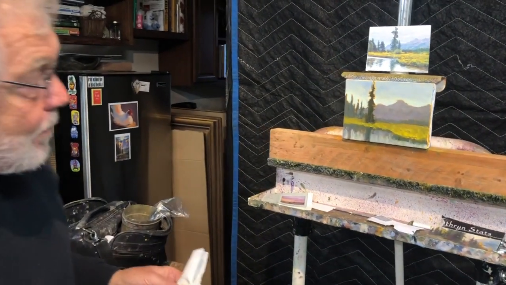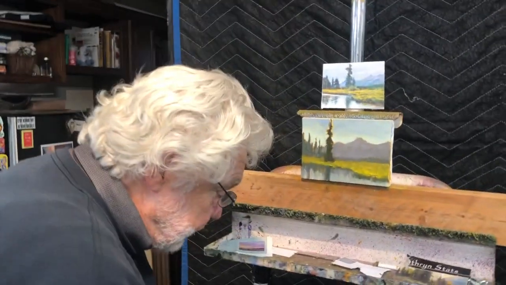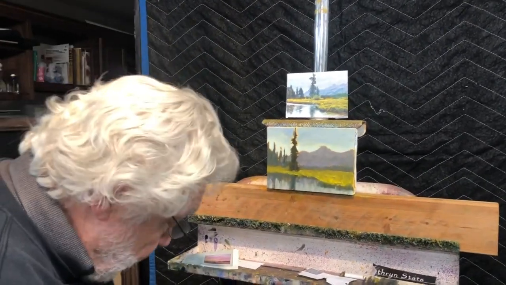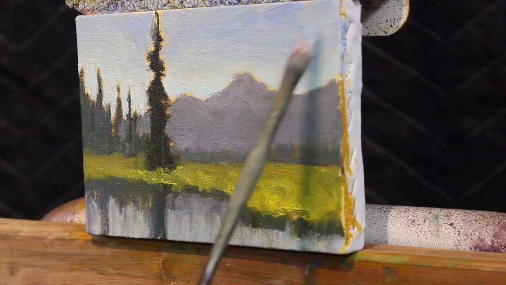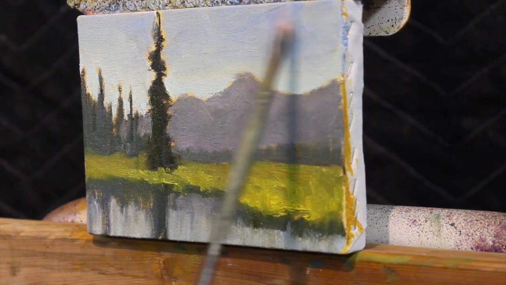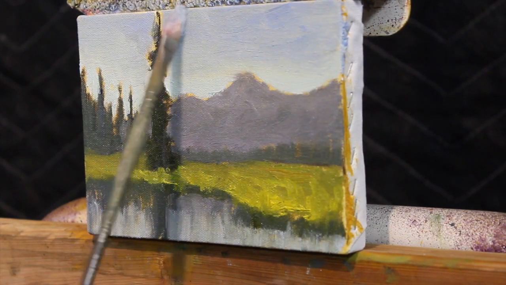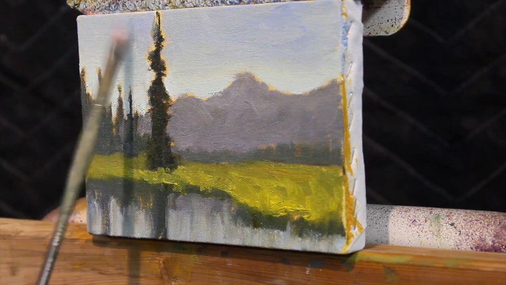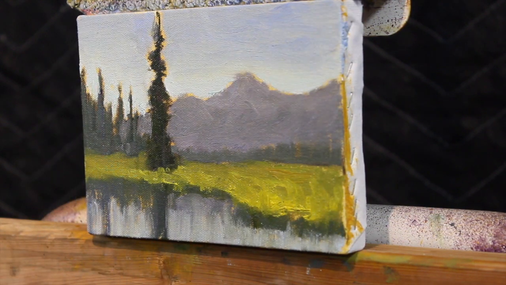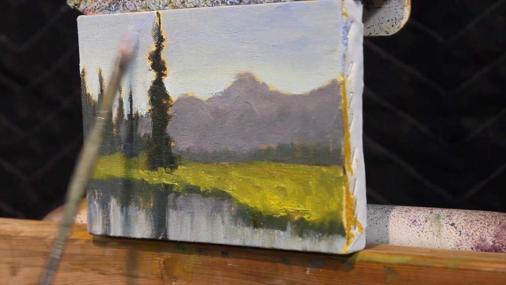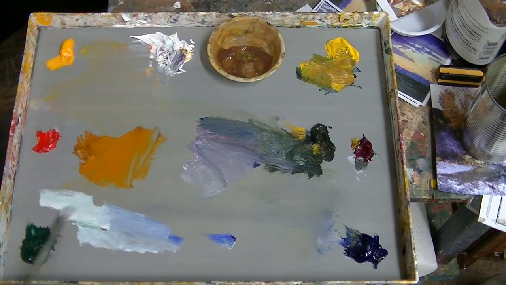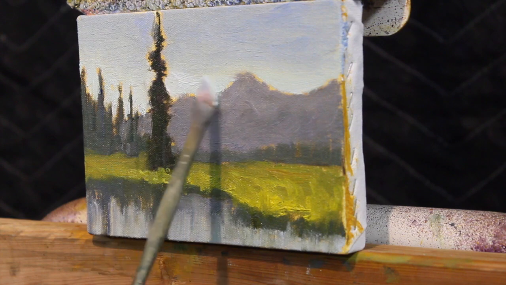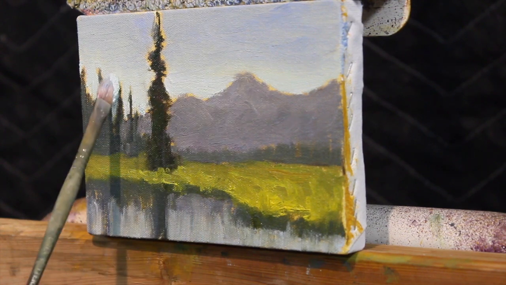So there's my painting pretty much blocked in. Now I'm going to take a little bit of this cool blue. I don't want a smoothly blended sky. I want some movement in my sky. So I put in a few darker, cool blue brush strokes. And now I'm going to get a few lighter, warmer brush strokes down in here.